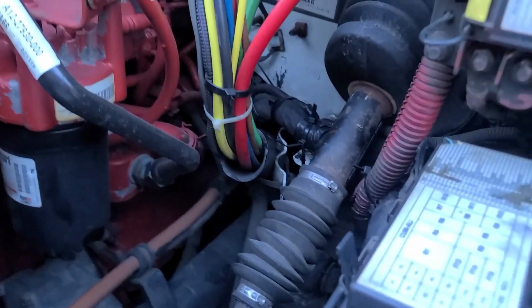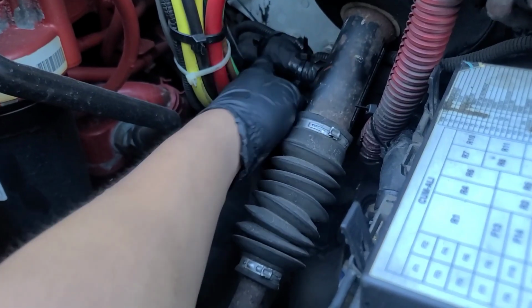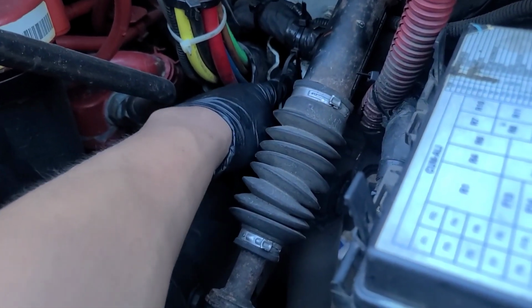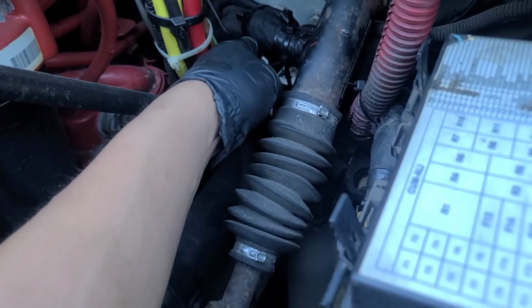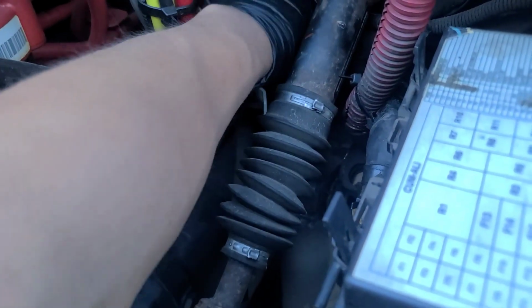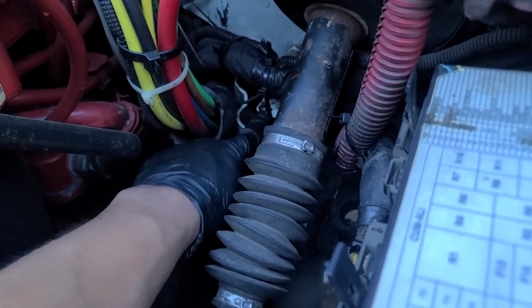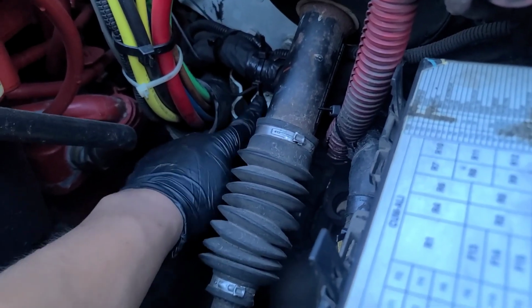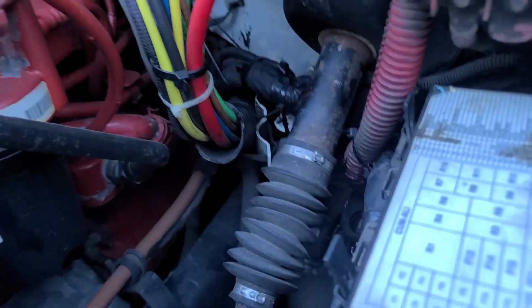Just to inform you for the future, you guys have to check this harness to make sure it's not touching right here on this metal, because it will damage the harness. So if you get a chance before that happens, try to separate it from that. You see that metal right here? Tie it up, or put something under the harness to prevent that. Okay, so see you next video.